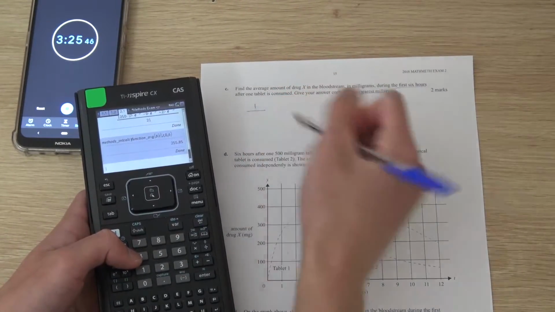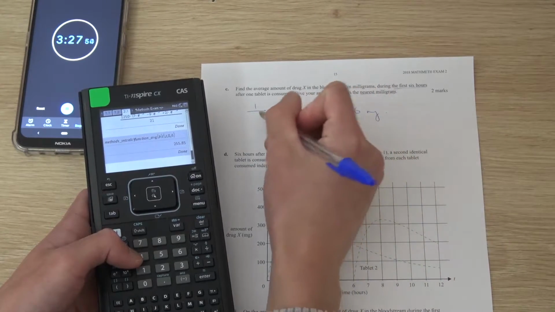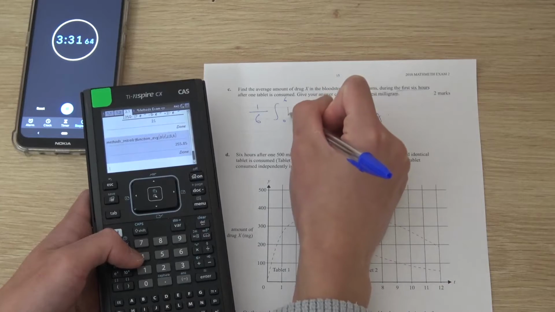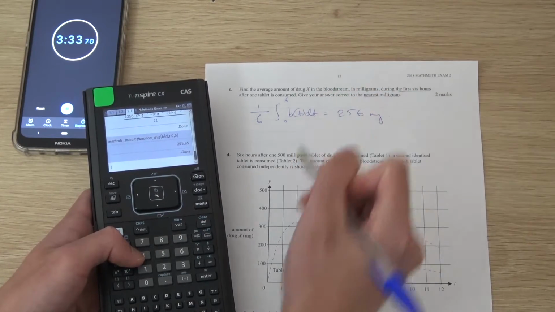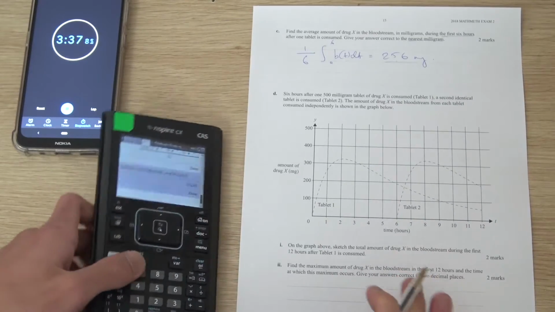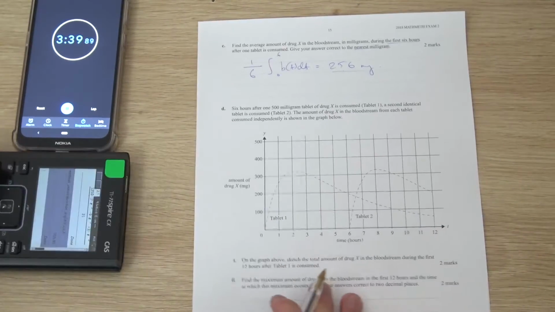So it's just 1 over the length of that interval, which is 0 to 6, so 1 over 6 times the integral from 0 to 6 of b of t dt. That should give you your answer, so that's another 2 marks right there. Next question, part D, don't really need a CAS for this.